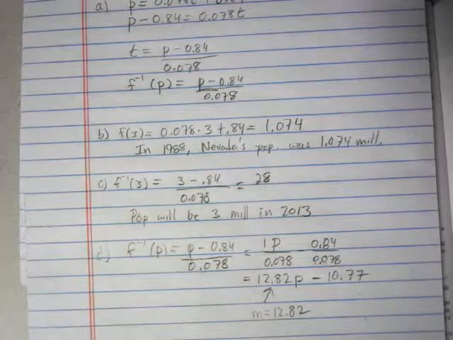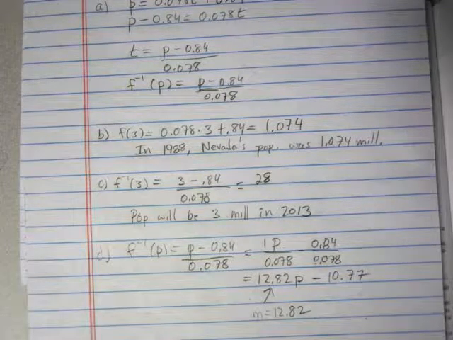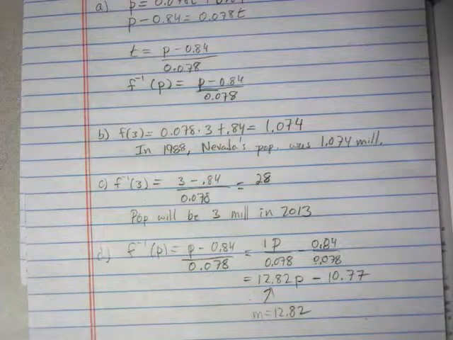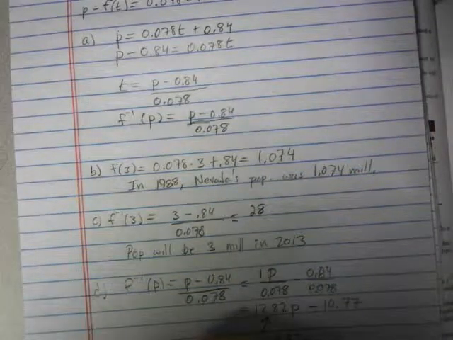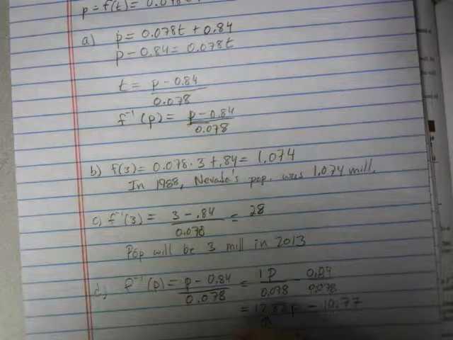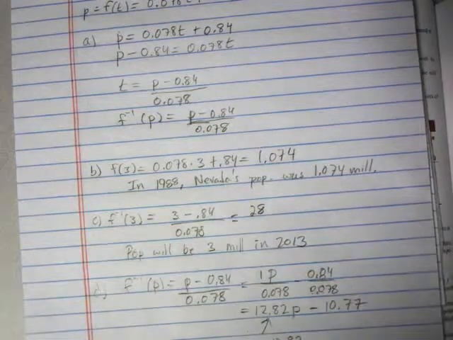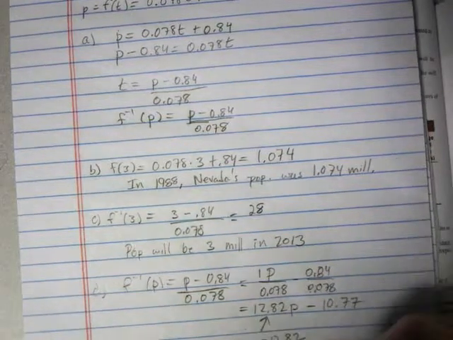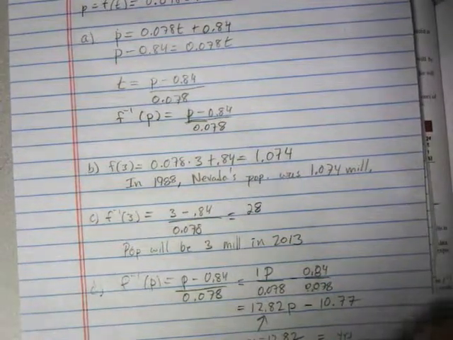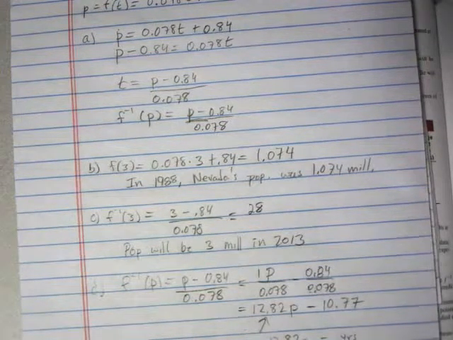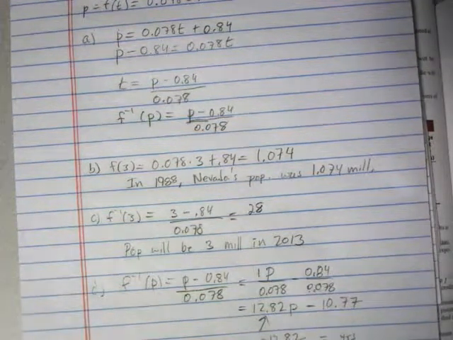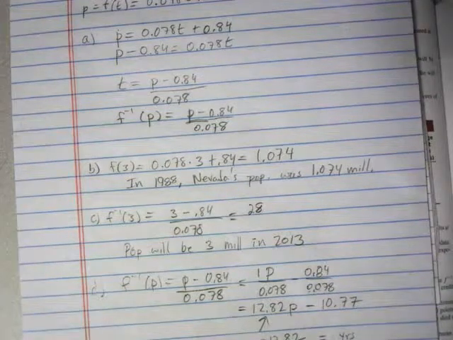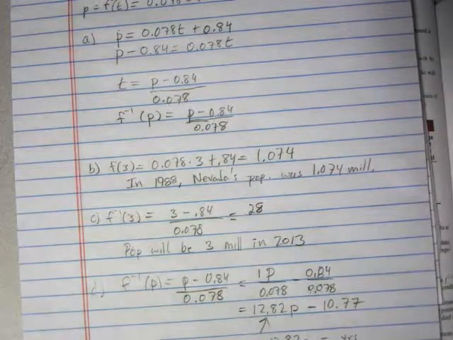Now, what does that mean? Let's see. What are our inputs and our outputs here? Remember, we're dealing with f inverse of p equals t. So our x is our population, and our time is our y's. So this is years divided by population. So it tells me that it takes 12.8 years for my population to increase by 1, and of course 1 in this case stands for 1 million.